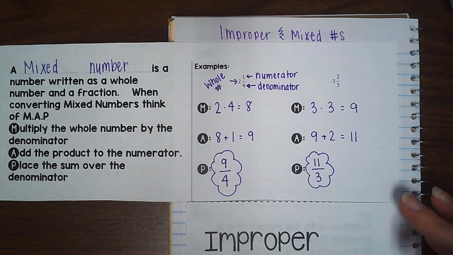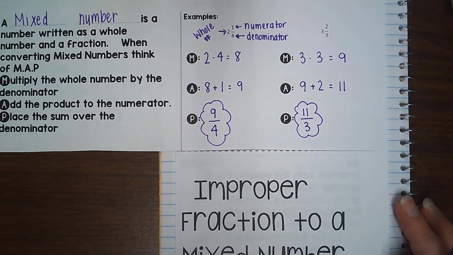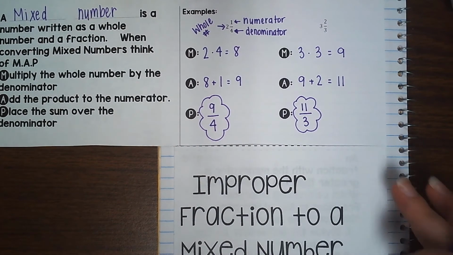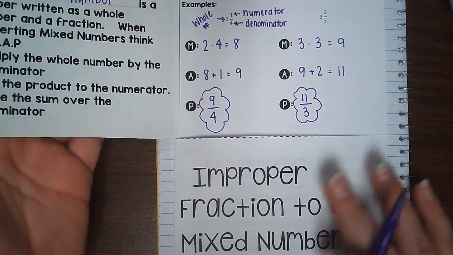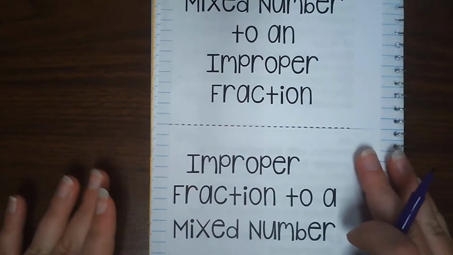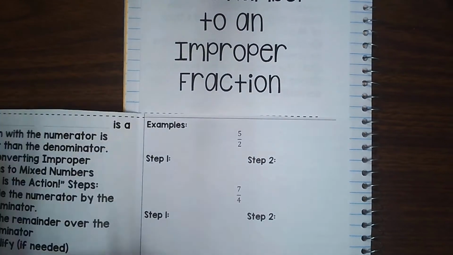So then we're going to move on to converting an improper fraction to a mixed number. So we're going to shut the top half, move on to the bottom half.